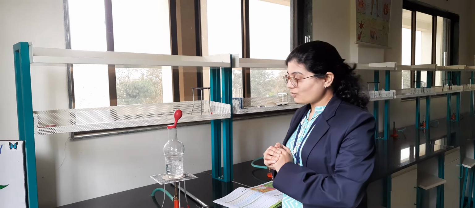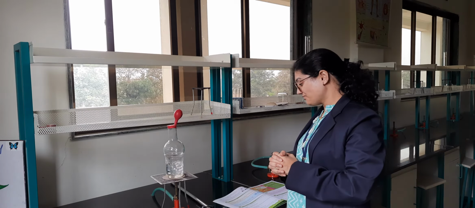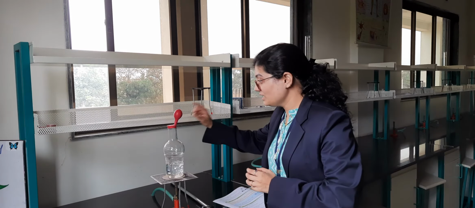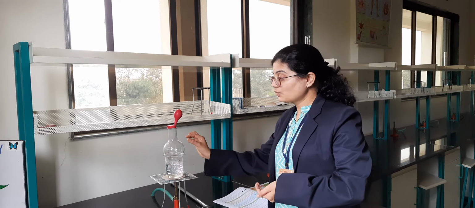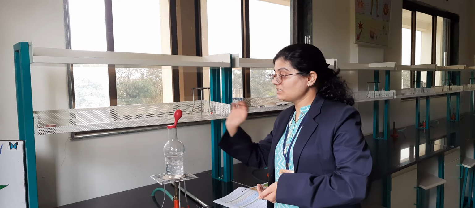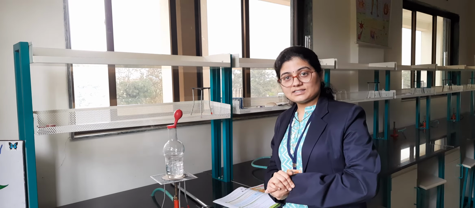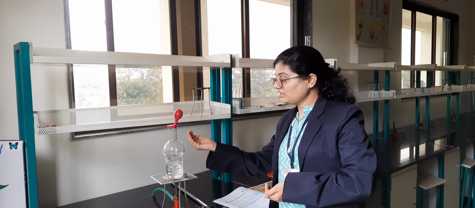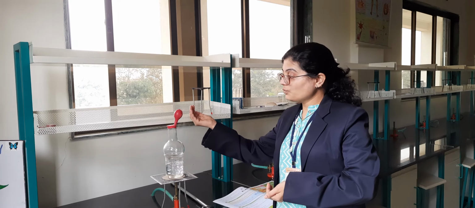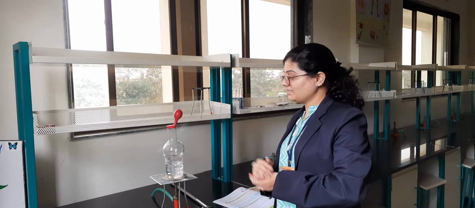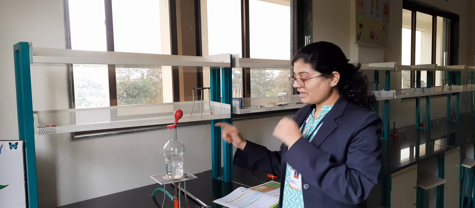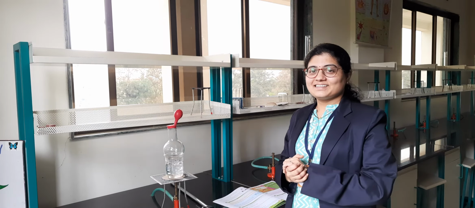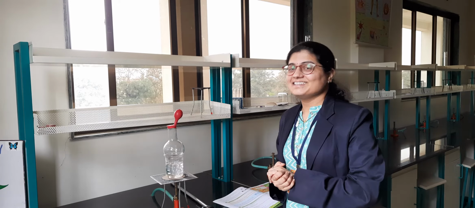Right? What happens here? Yes, this balloon increases in size. Why? Due to that warm air present in that flask. That warm air moves up into the balloon and the size of the balloon is increased. Have you seen it? Isn't it interesting?